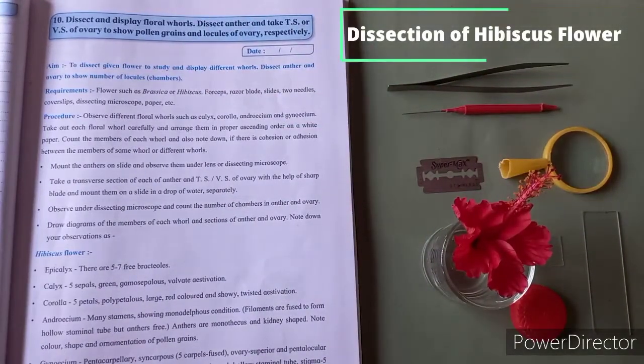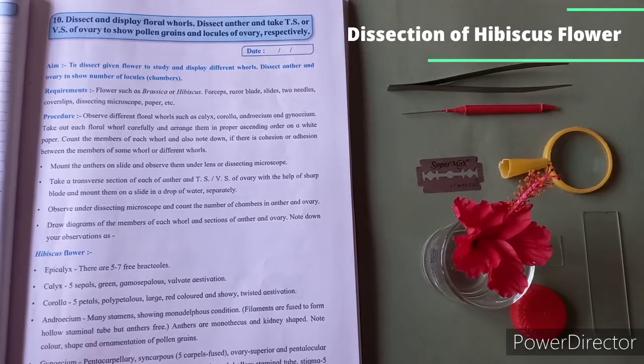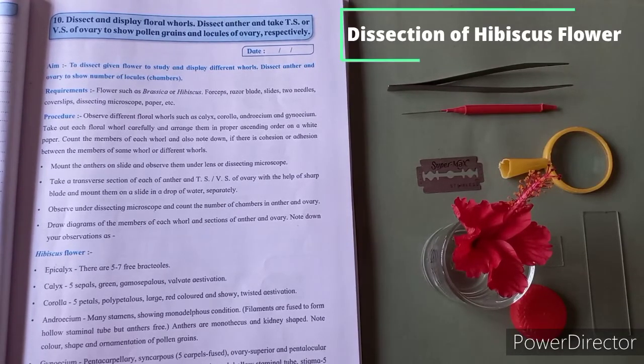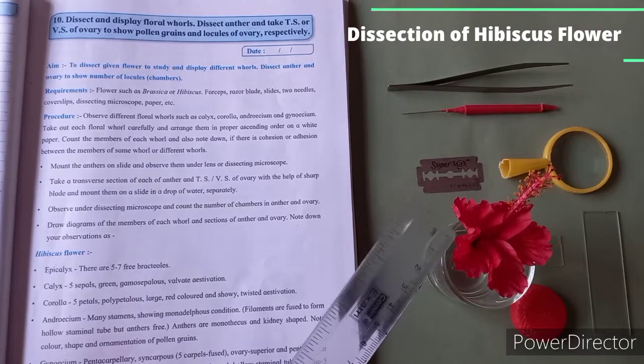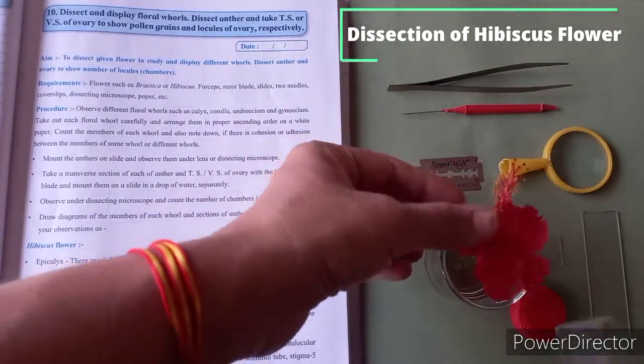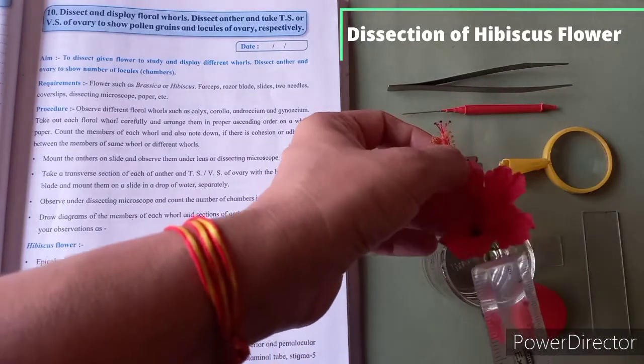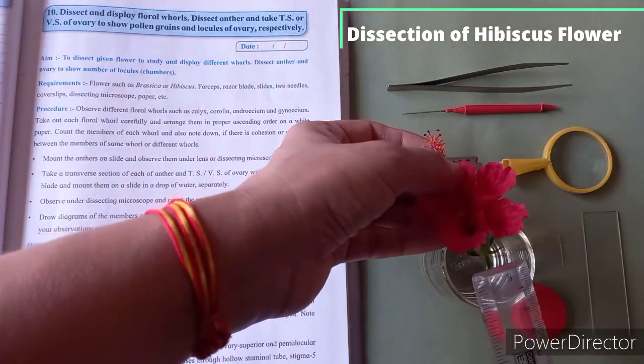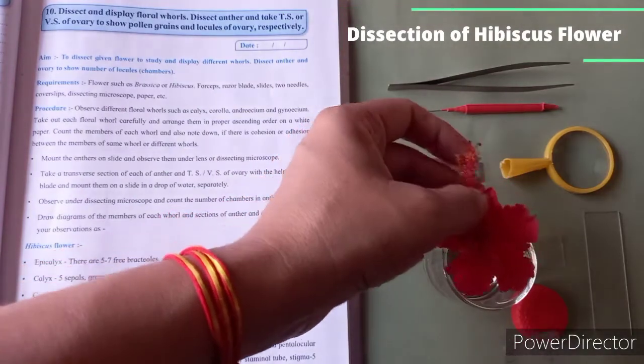The sepals and petals do not directly involve in sexual reproduction, therefore they are called non-essential floral organs. While the stamen and carpel are directly involved in sexual reproduction, so they are called essential whorls. So this is about the introduction of this flower. Now we are going to dissect this hibiscus flower to display their various parts.